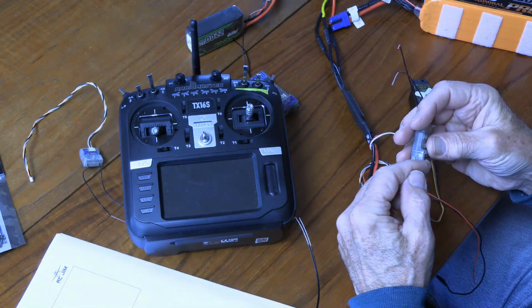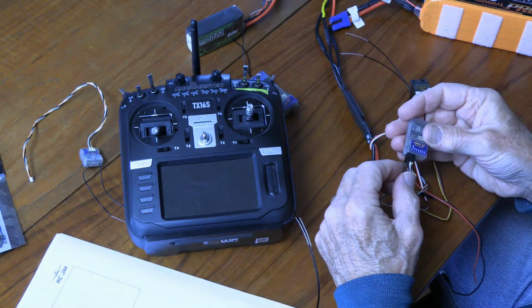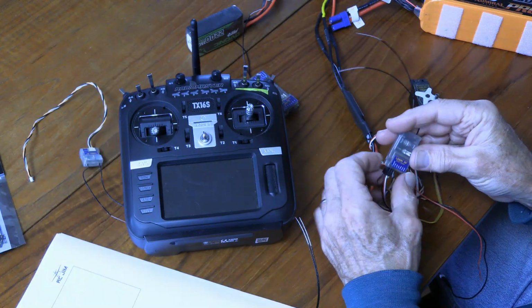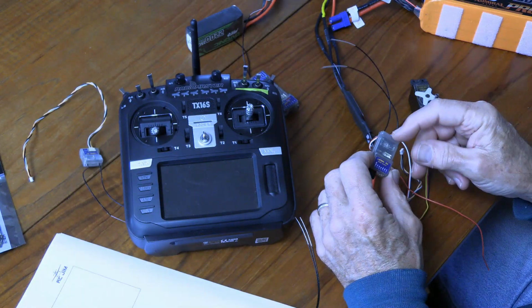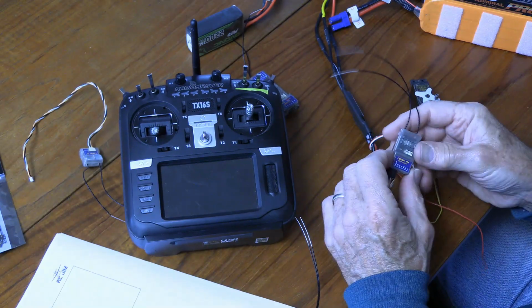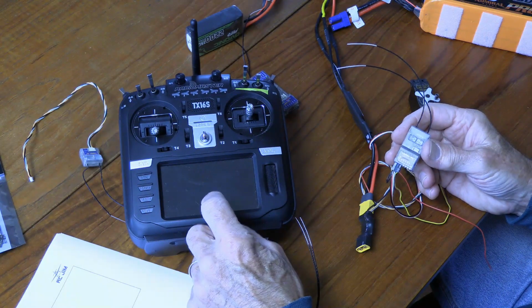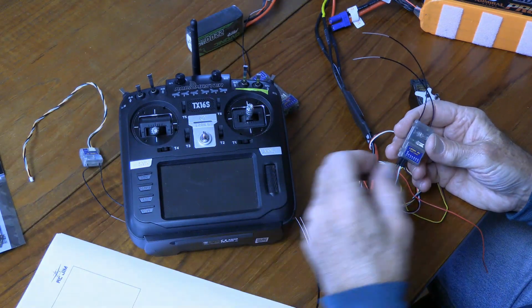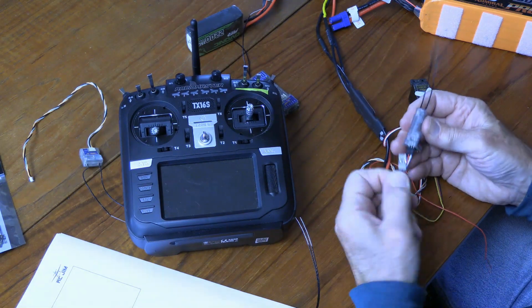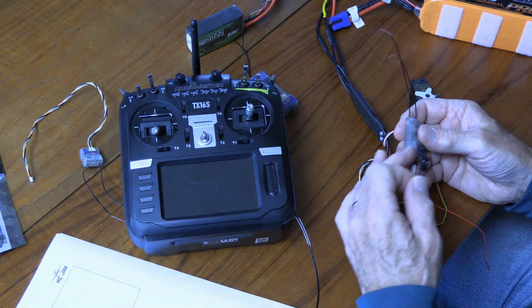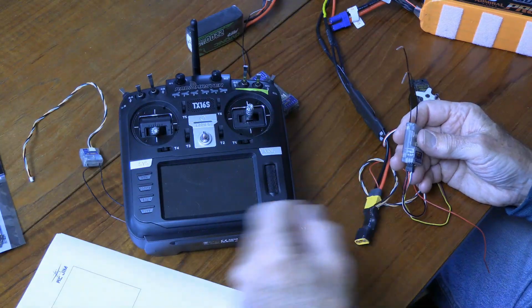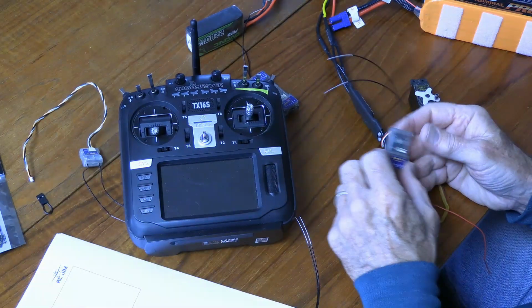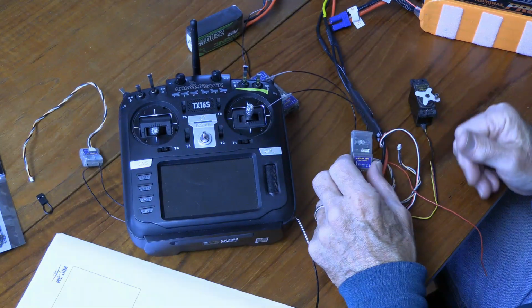Just connecting the top connector to the bottom connector. And with that in there, you put the power on it, it'll start flashing rapidly. You press bind on the transmitter, and then that's bound. And after that's done, after taking the power off, you remove the plug, and it's all bound and connected up together.